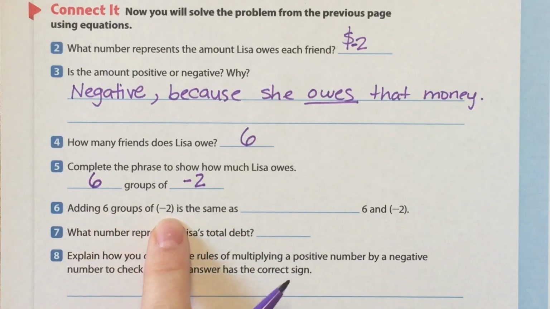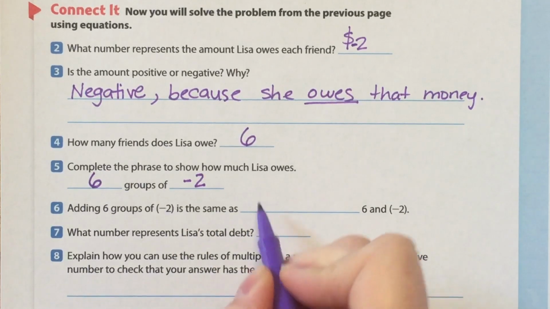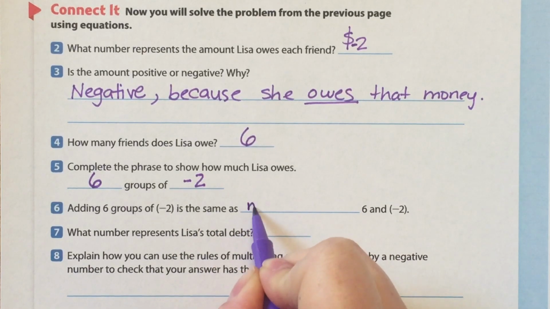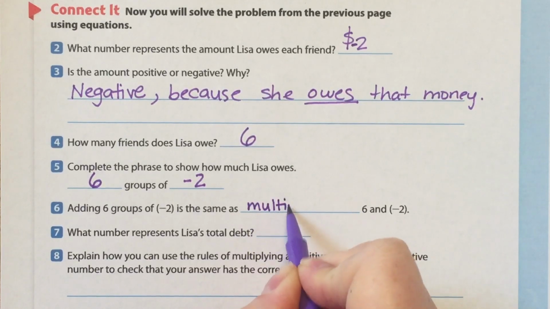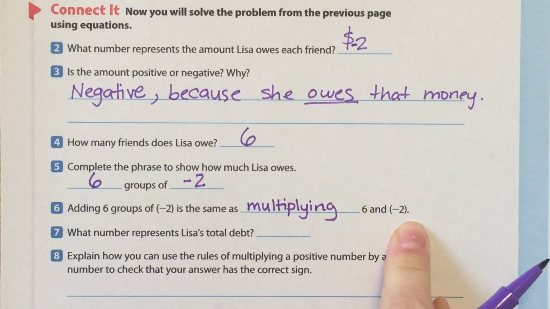So adding 6 groups of -2 is the same as multiplying 6 and -2.